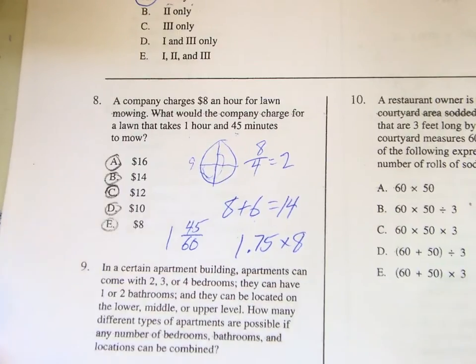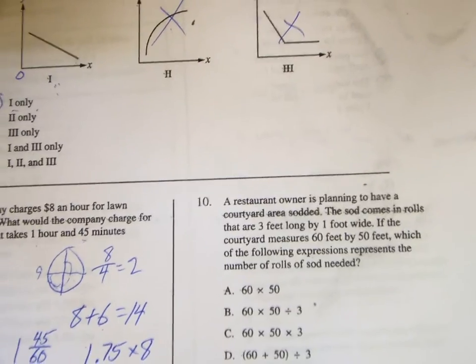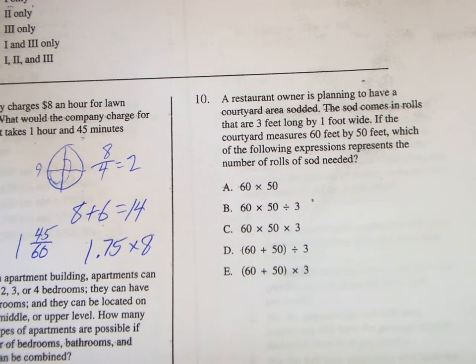Okay, number 10. I'll move that a little. Try that one.